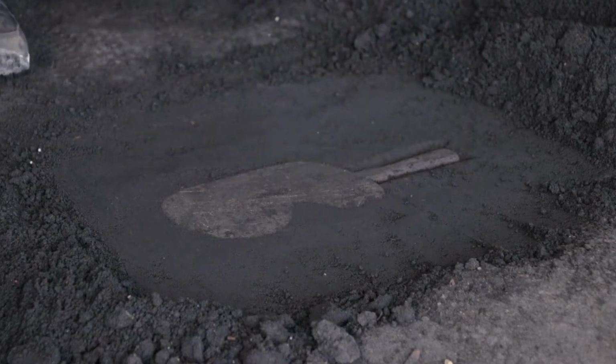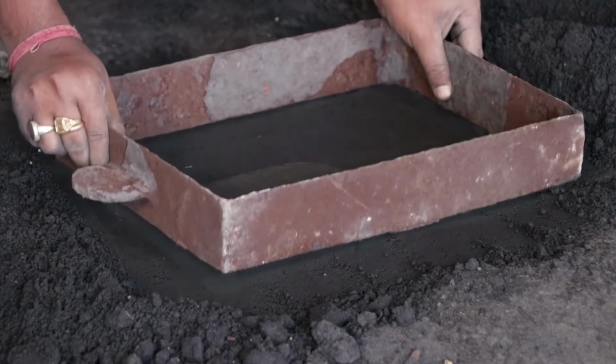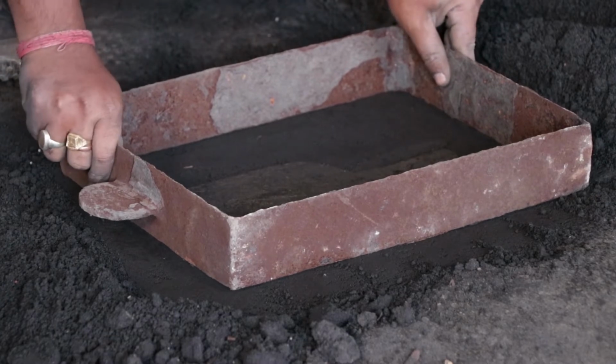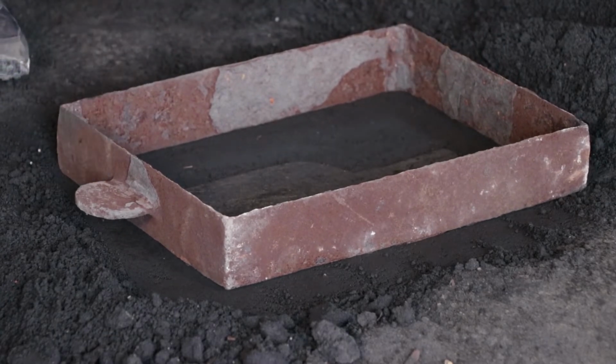After cutting the handle, what we are going to do is place this cope on this. Placing the cope, this is basically a normal sand.